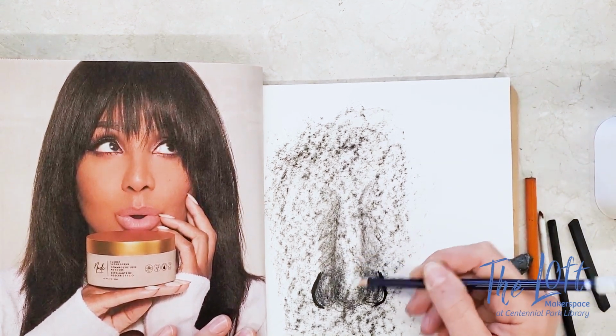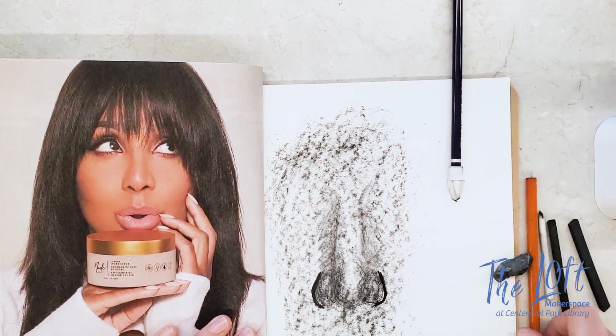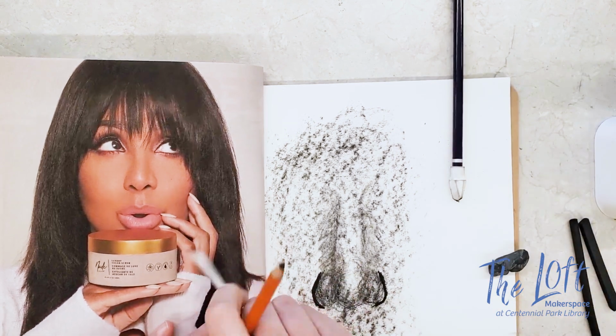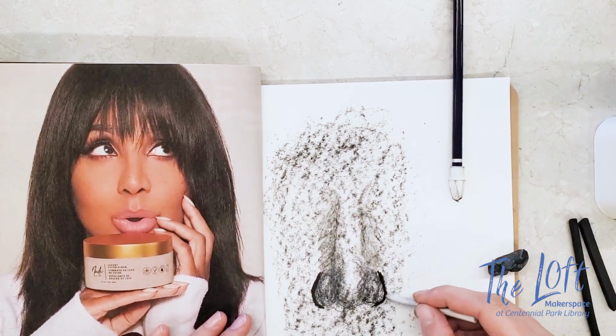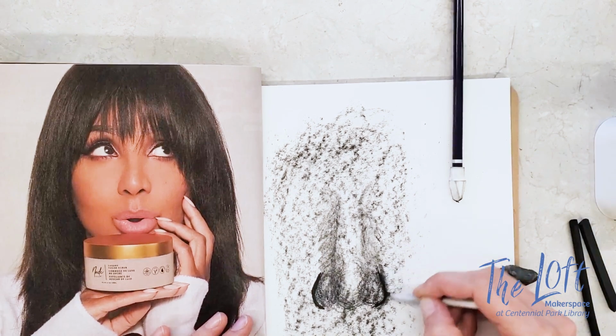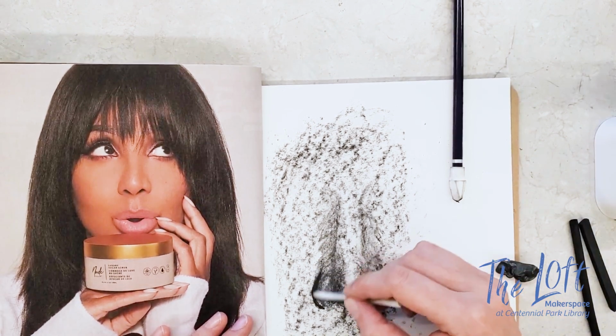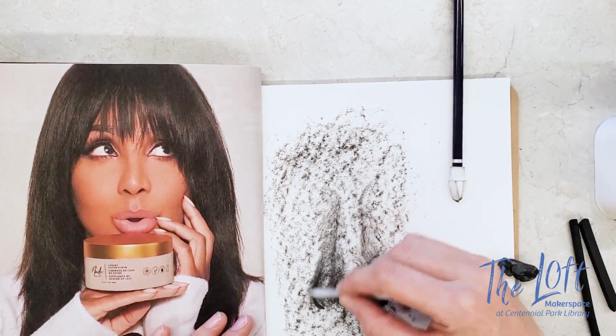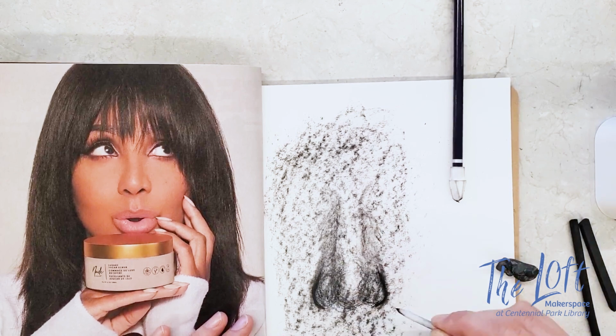Maybe define that shiny spot on her nose a little bit better. Then I want to soften this. That line isn't that stark, so I'm going to soften that up too a little bit. It's more of a shadow on her than it is a line. Soften that shadow up. Maybe draw it up a little bit and down.